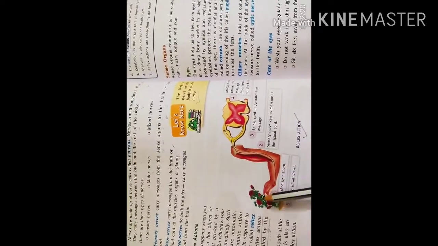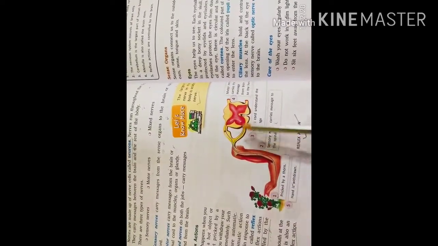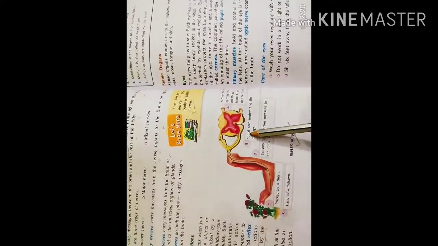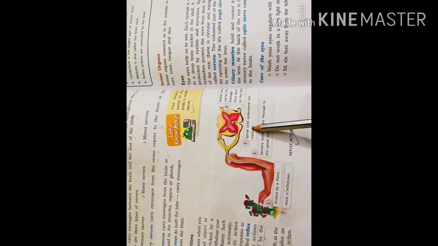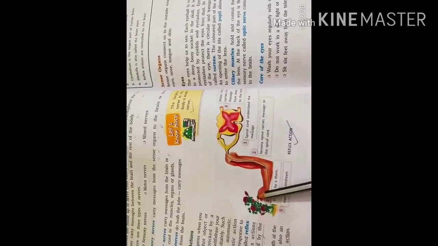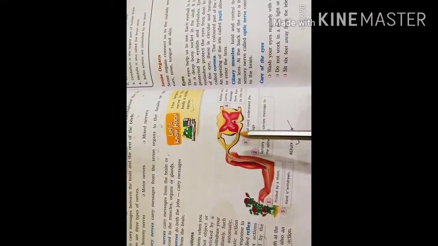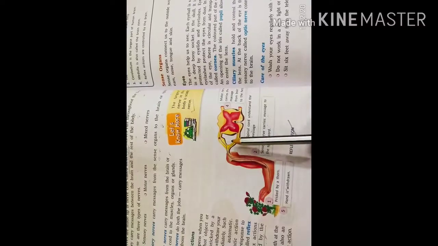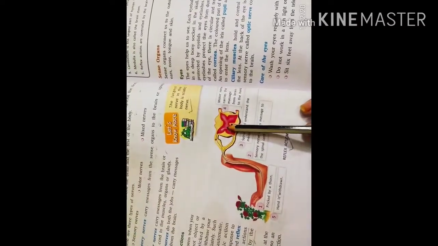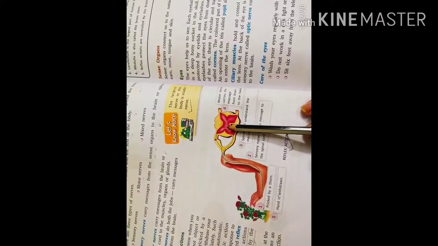These sensory nerves take the message towards the spinal cord. After that, the spinal cord understands the message. Then the motor nerves carry the message from the brain to the hand.